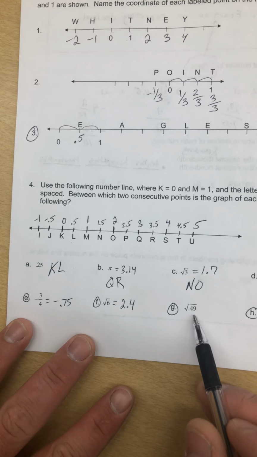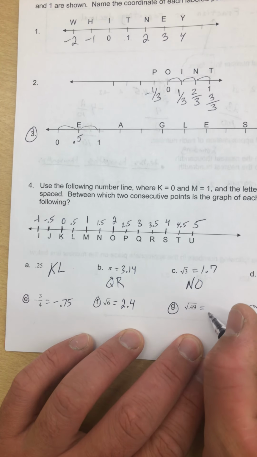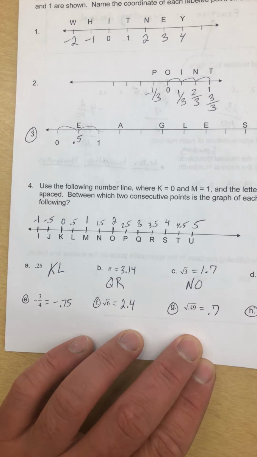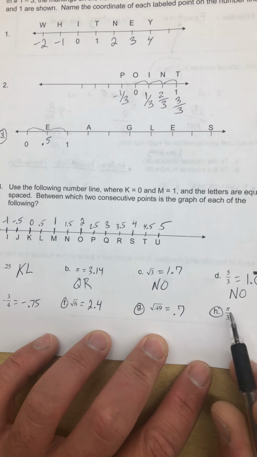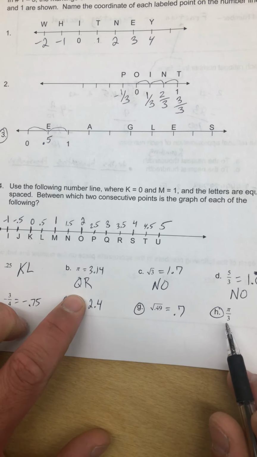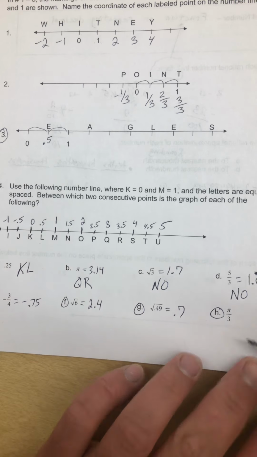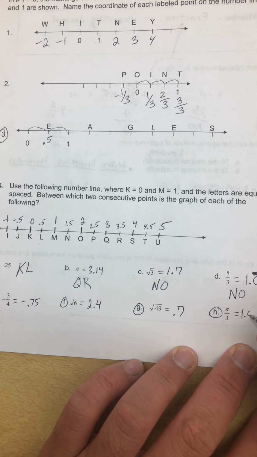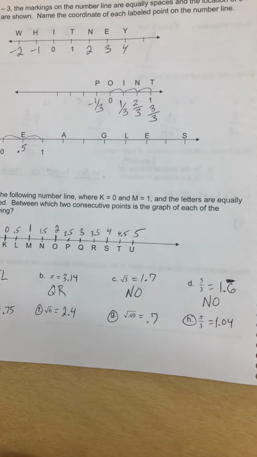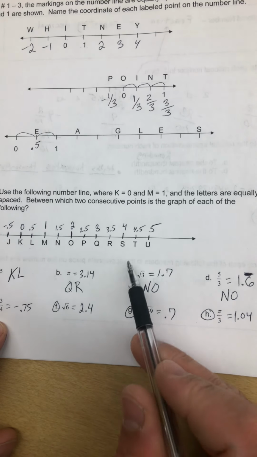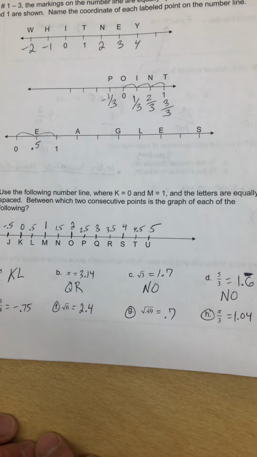Square root of 0.49, if you remember your perfect squares, that's 0.7. And the last one, pi over 3. Well, we know pi is 3.14. Divide that by 3, it's going to be like 1.0 something, 1.04, I think. So try to plot those. Well, you're not plotting them. Try to find the letters that they're between.